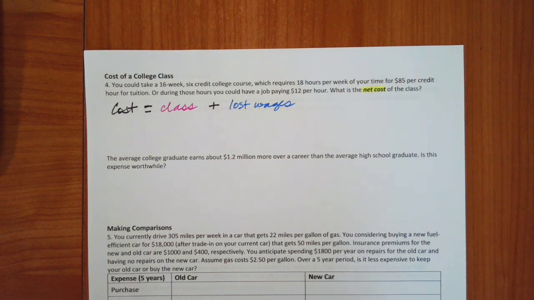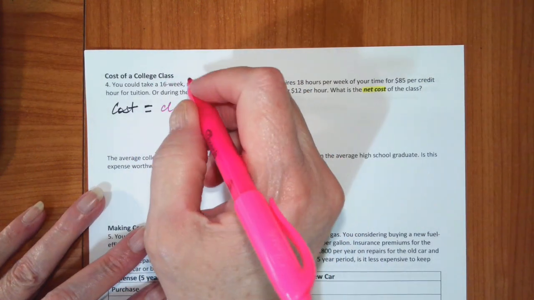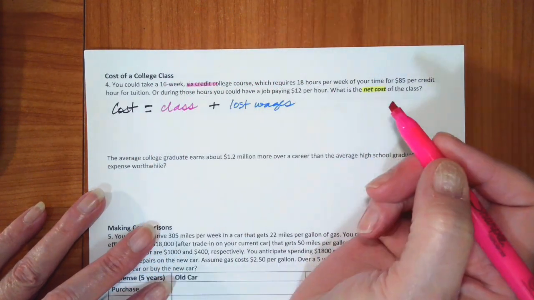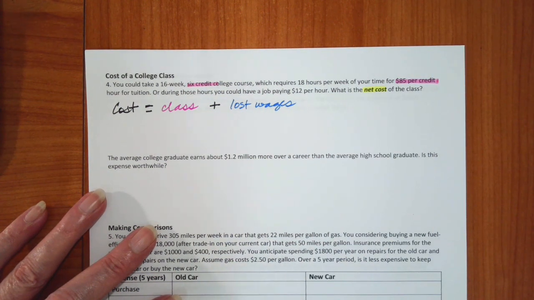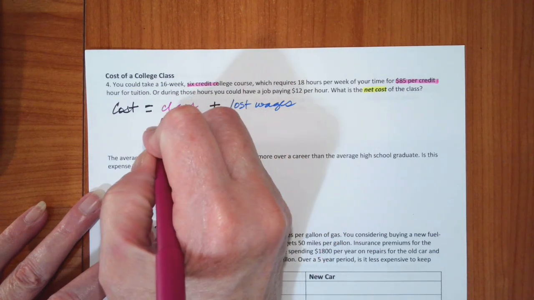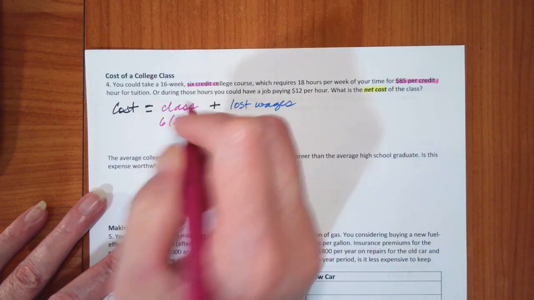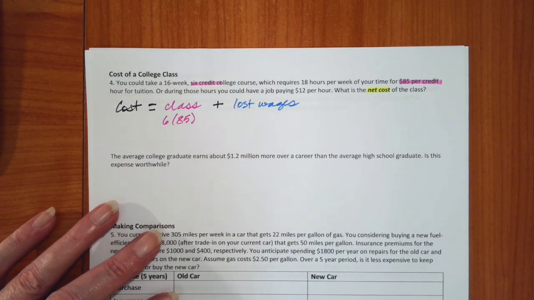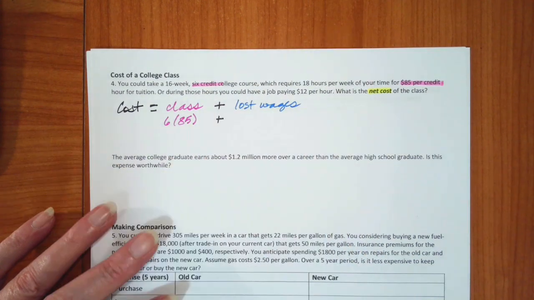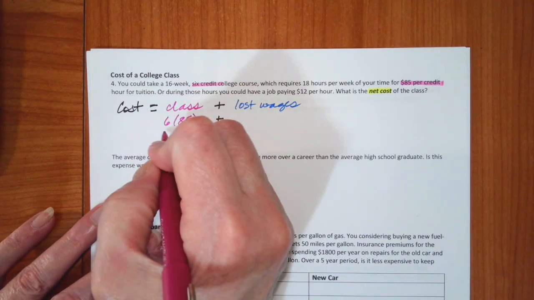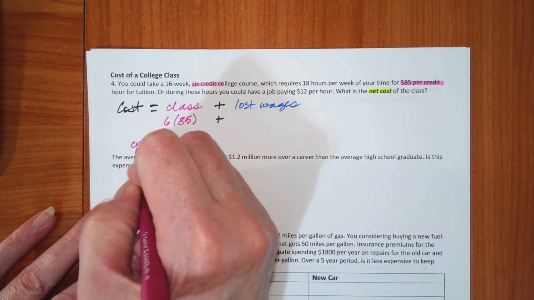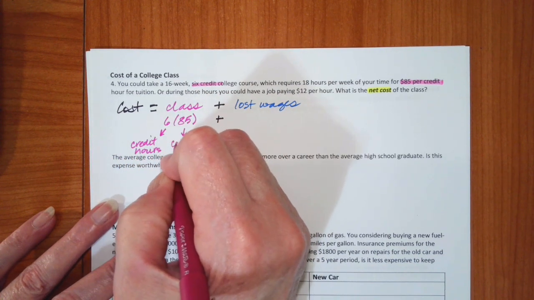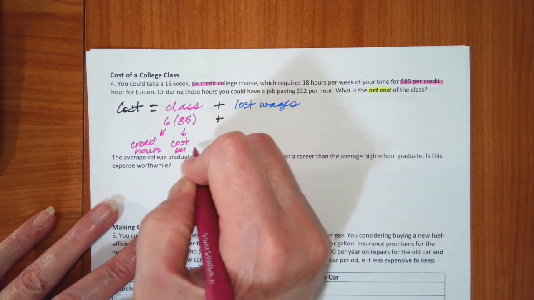All right, well, let's look at the cost of the class itself. It's a 6-credit class, $85 per credit. So the cost of the class is going to be 6 times 85. This is going to be the credit hours, and this is the cost per hour.